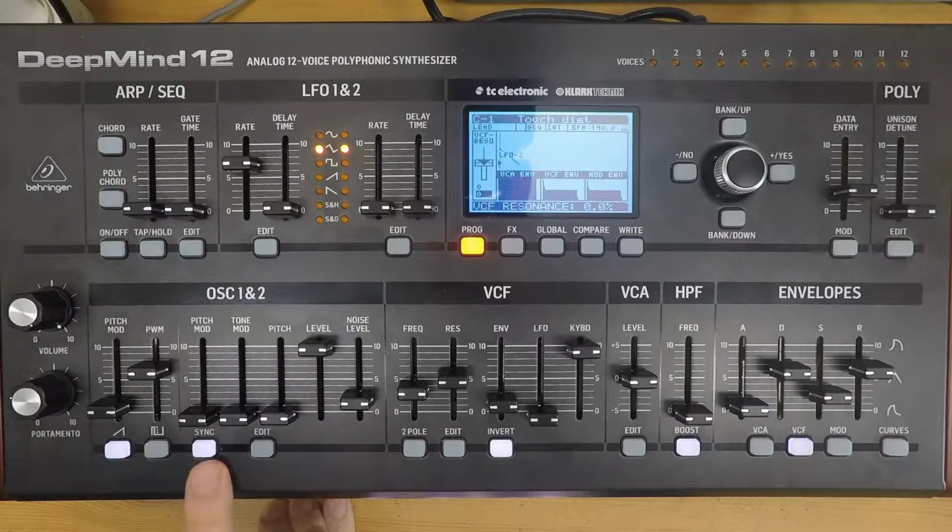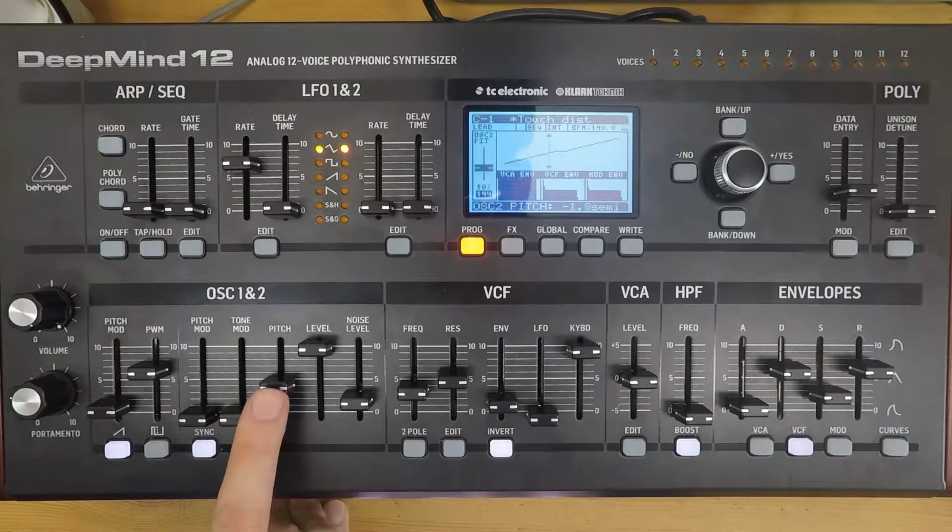To make that audible, you should put your second oscillator above in pitch related to the first oscillator.